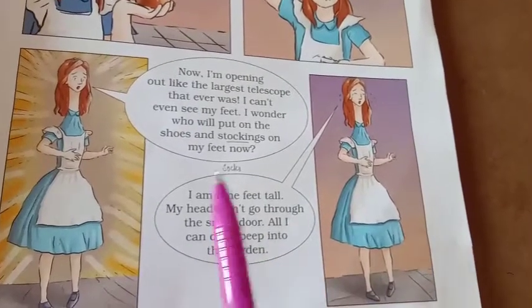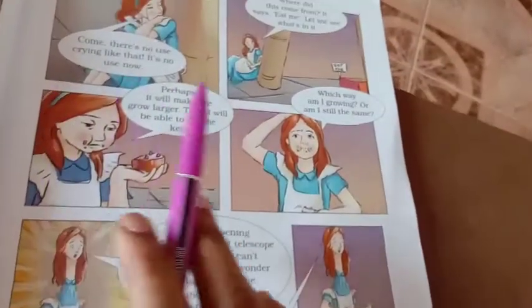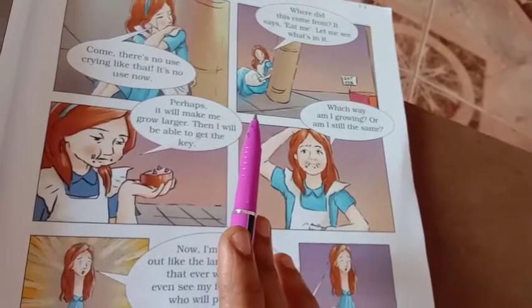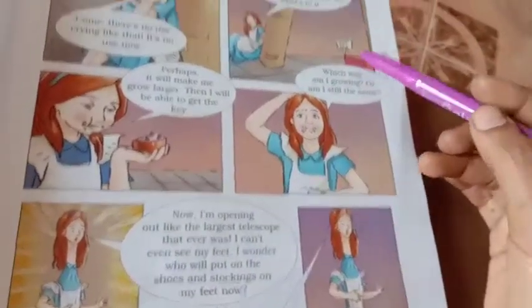Now again she starts crying. First, by drinking the juice, she shrunk in size. Then she forgot the key and she started crying.